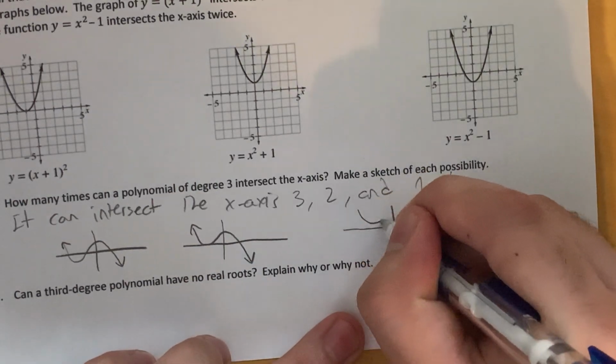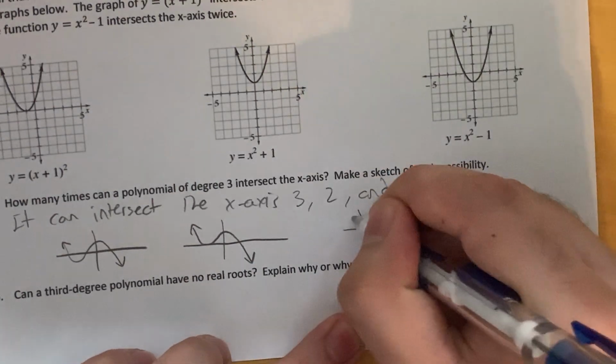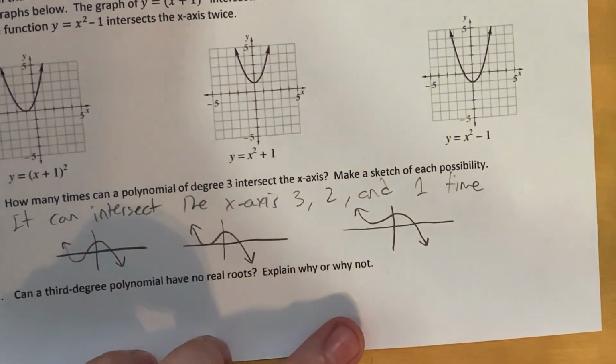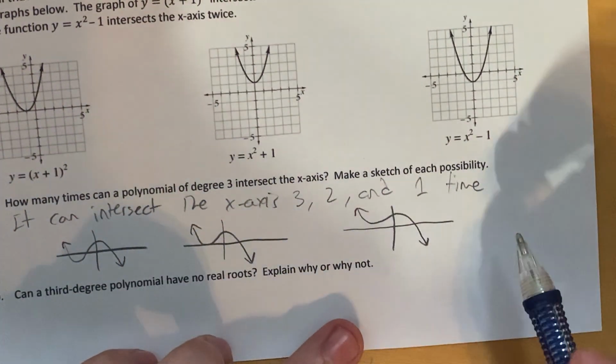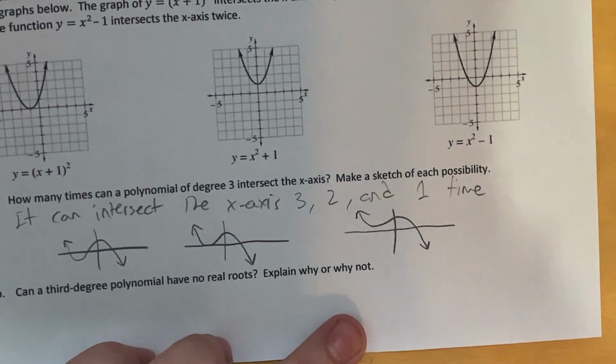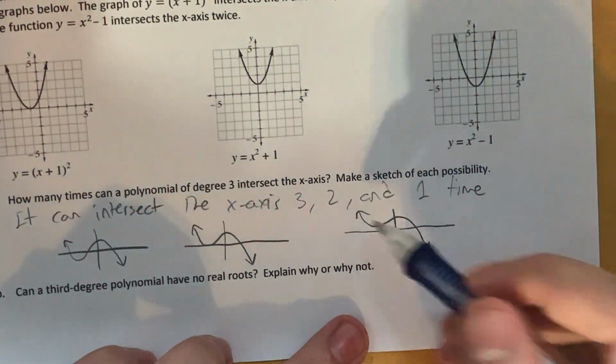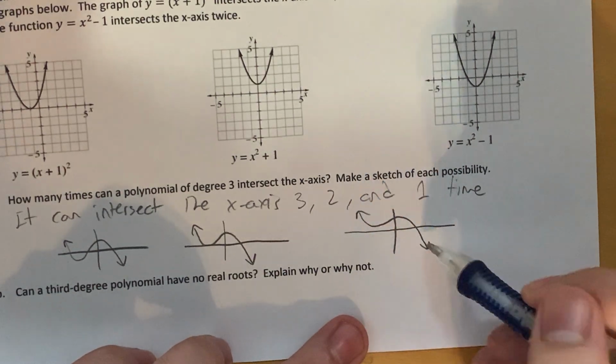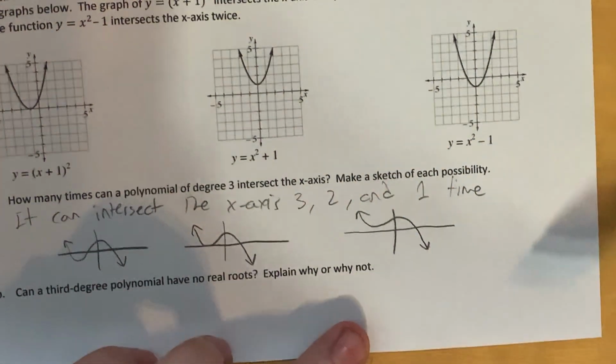So I will draw mine like this. You could draw it however way you want. And now you're saying, well, maybe there is a 0 time. Well, I mean, one of them has to cross through. I could have drawn that going downwards and this going upwards. But one of them is going to cross the x-axis.